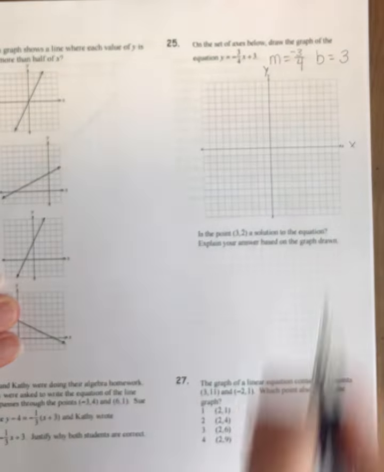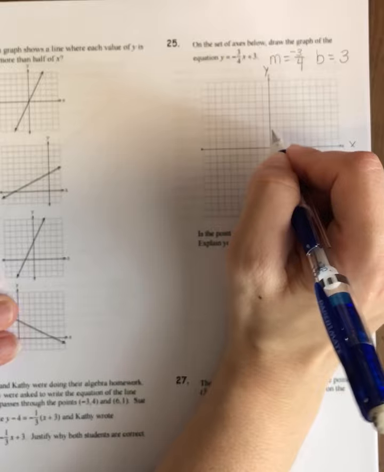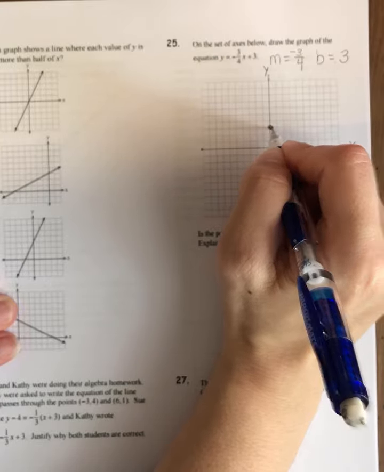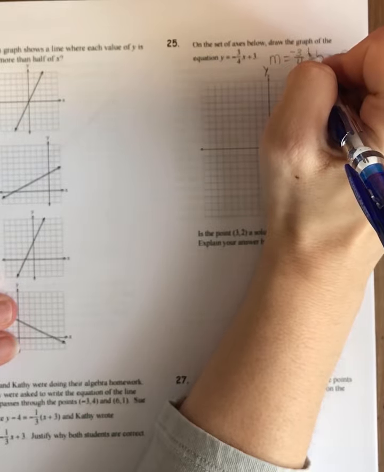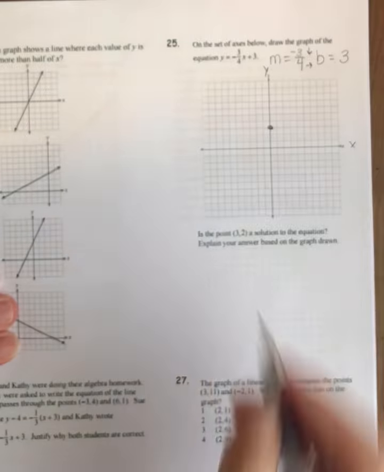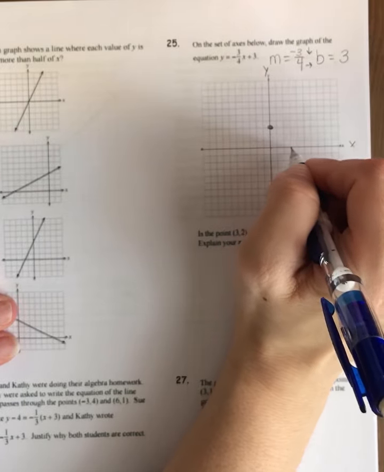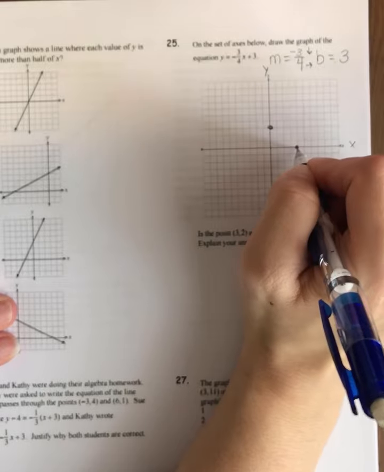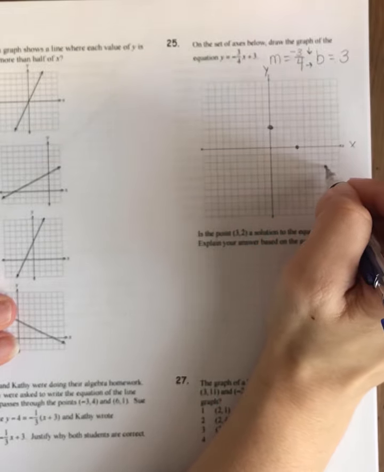We always start with our b, which is our y-intercept. So I'm going to go up 1, 2, 3 on my y-axis. And then remember, this is either up or down. Because it's negative, it's down. And we always go to the right. So down 1, 2, 3. Right 1, 2, 3, 4. Down 1, 2, 3. Right 1, 2, 3, 4.